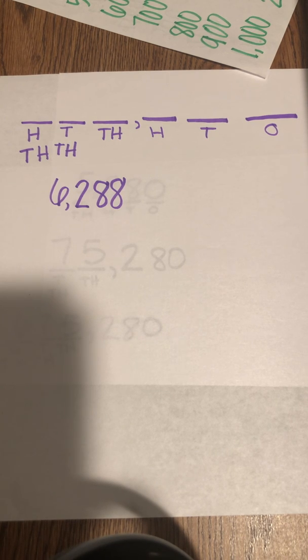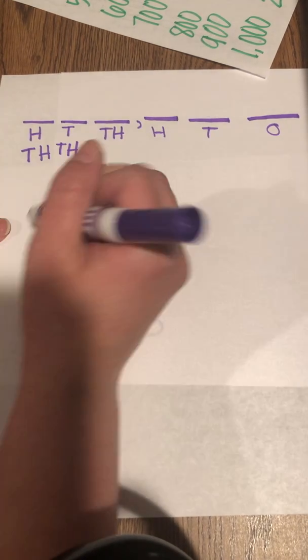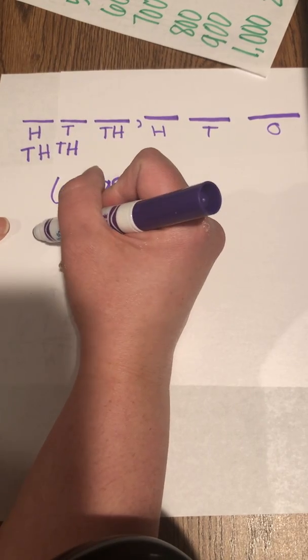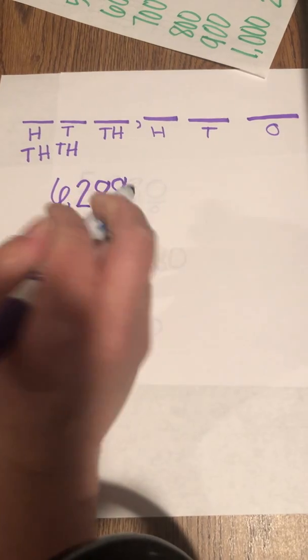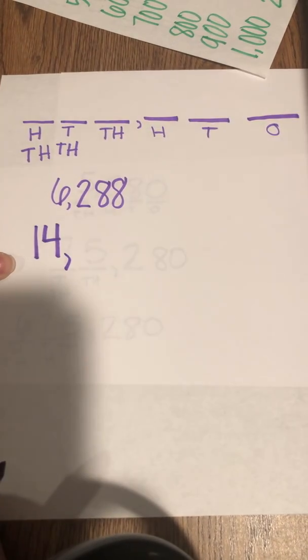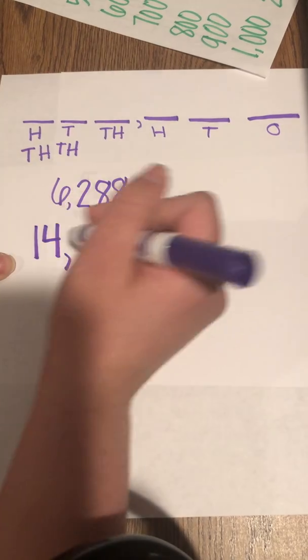Okay, I want everyone to write 14,408 on their paper now. 14,408. Think about what that word thousand means. What do you have to do when you hear that word thousand? Okay, let's check it. So the number was 14. Remember what I said? It's going to look just regular. But when we hear that word thousand, that's a good indicator that we put that comma there.